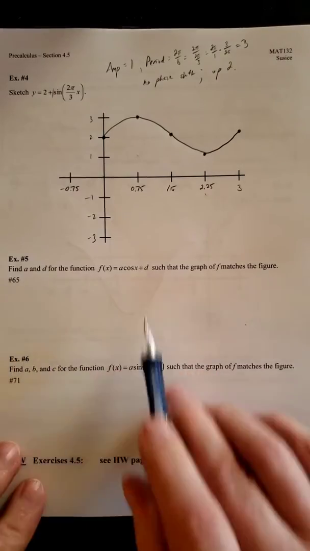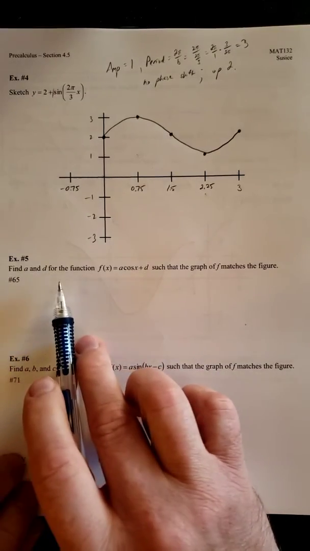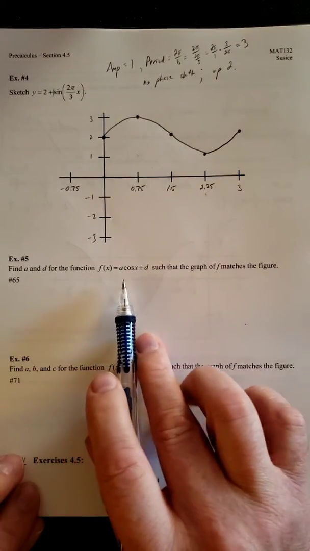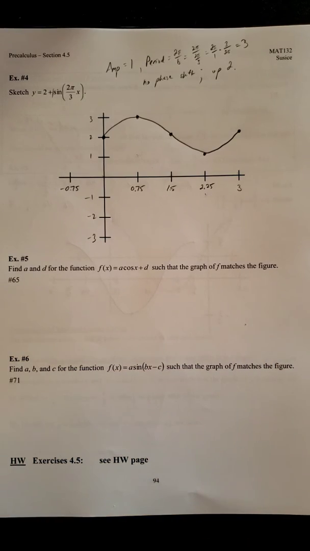So, okay, now a couple of applied problems. Find A and D for the functions. Now, because I don't have the textbook out, I'm going to stop the video and we'll do those last 2 in a new video. All right, see you in a minute.